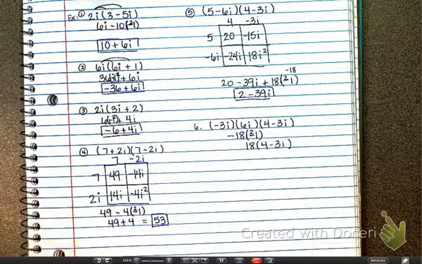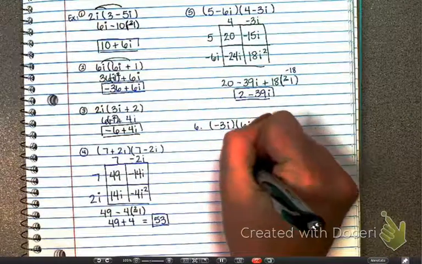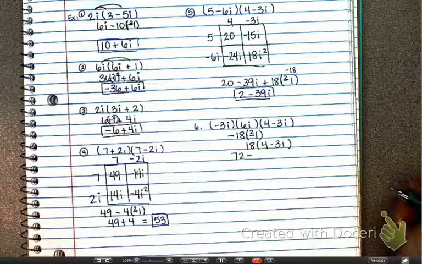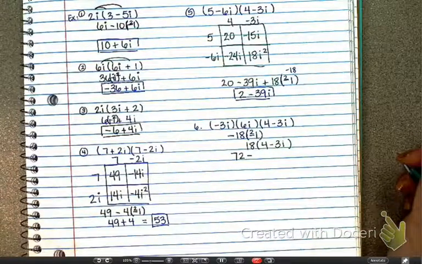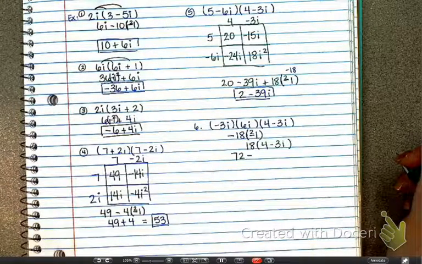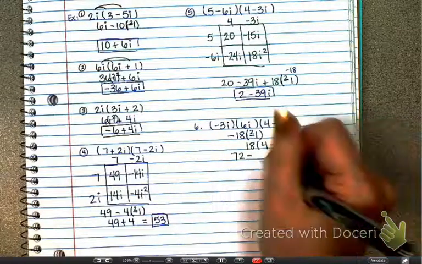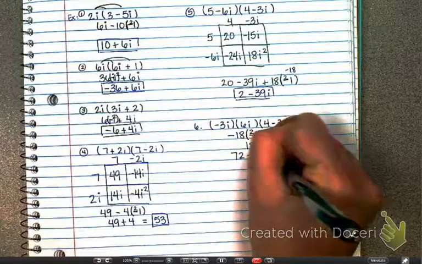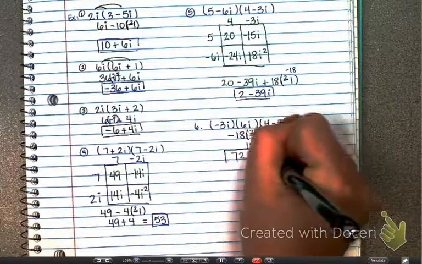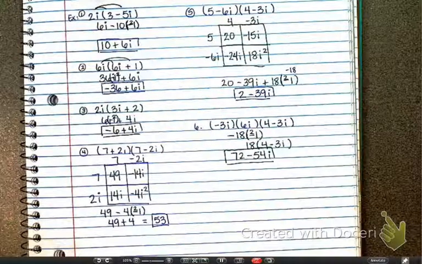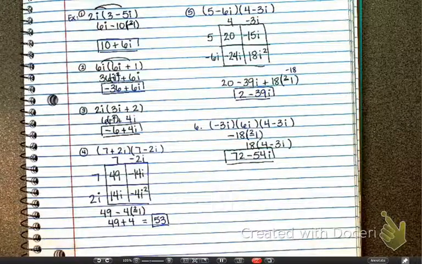So pick something to multiply, simplify it down, and then multiply again. In this case, I'm just going to distribute 18 times 4. Thank you. 18 times 3. 54. And then we don't have to do anything with i squared at the end because it's not there.